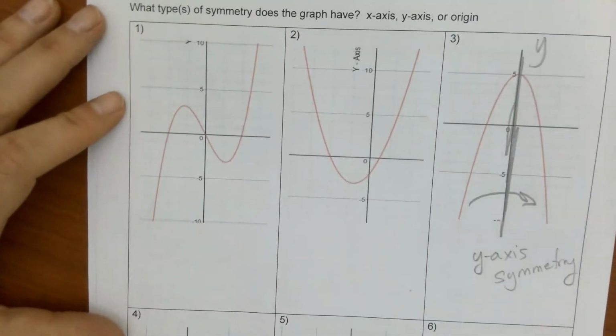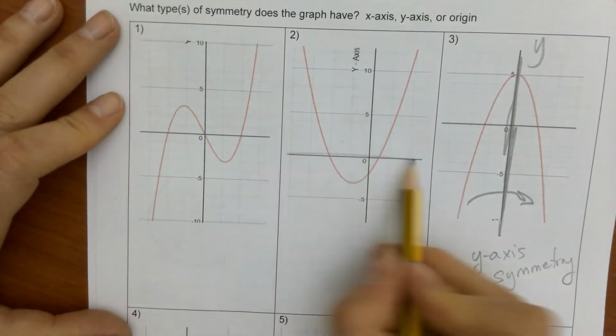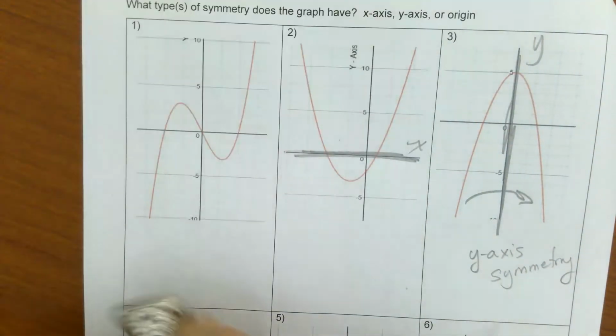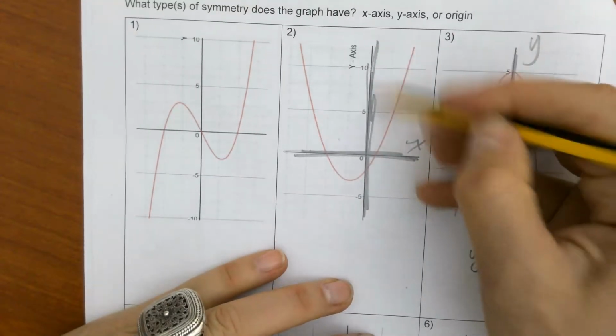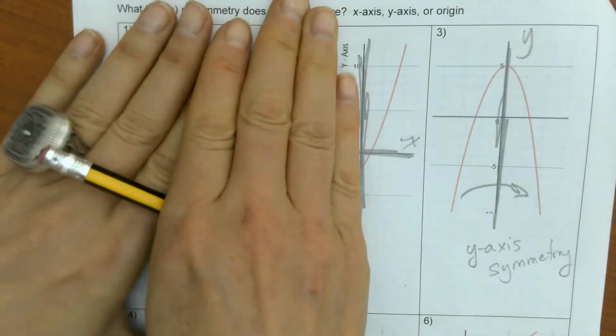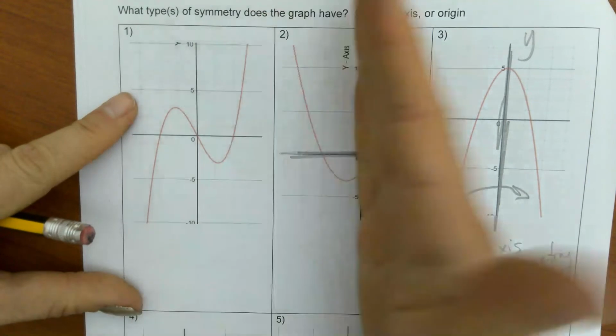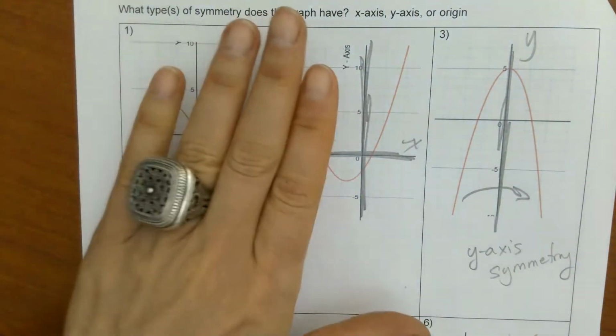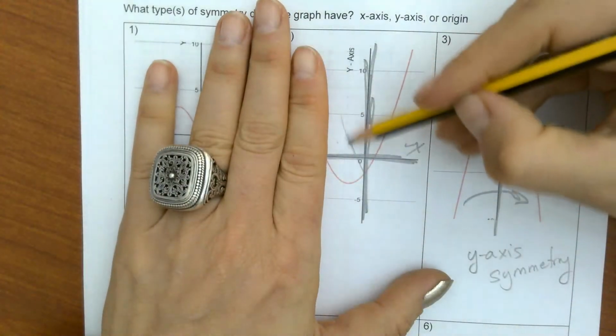Okay, let's look at this one. If I look at the x-axis, is it the same from here to here? Nope. If I look at my y-axis, is it exactly the same on this side of the y-axis and this side? Nope. If I wanted it to be the same, I'd have to draw it like this.